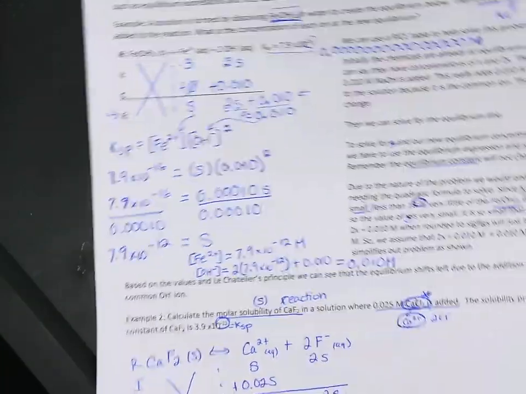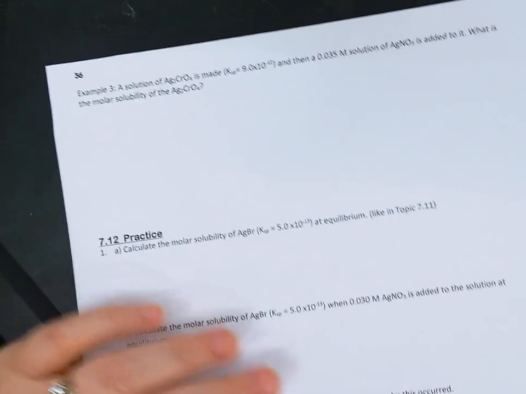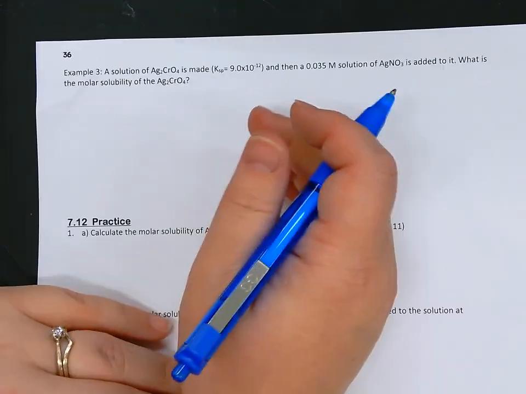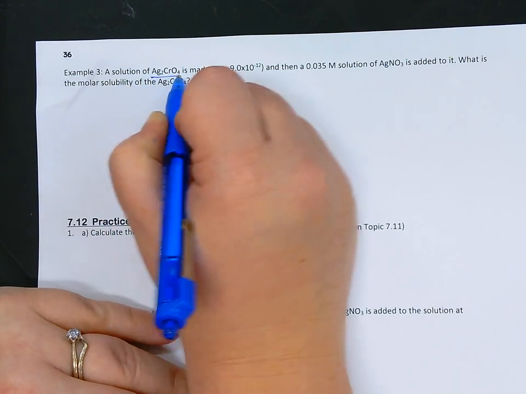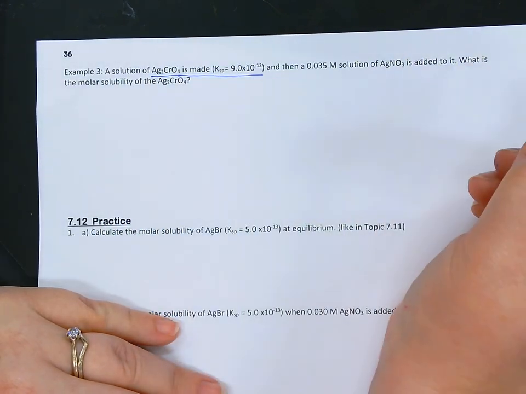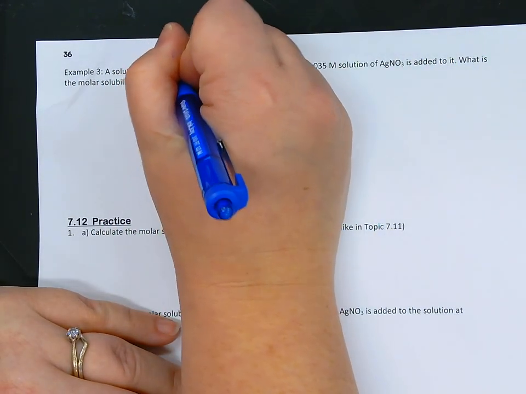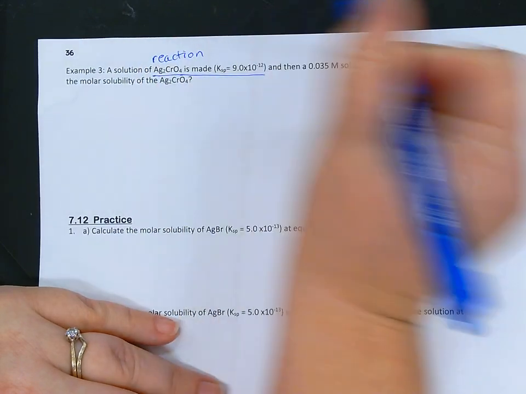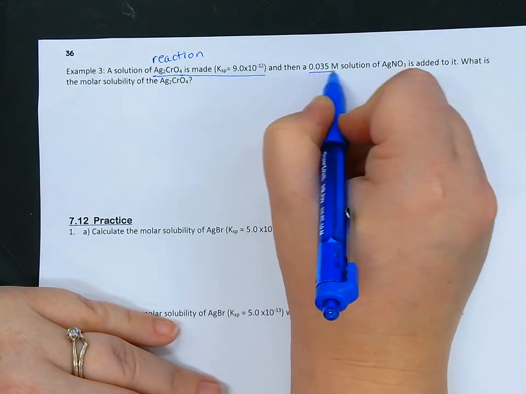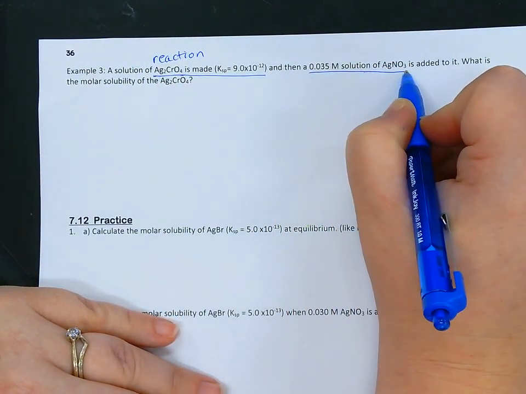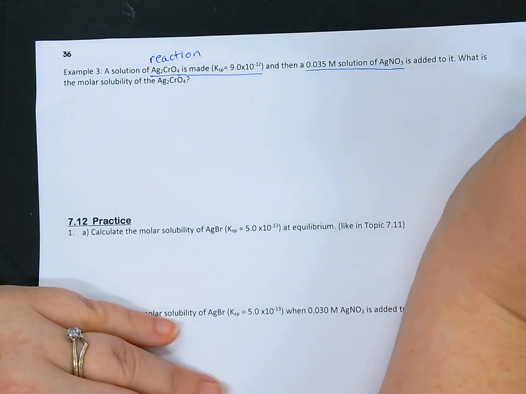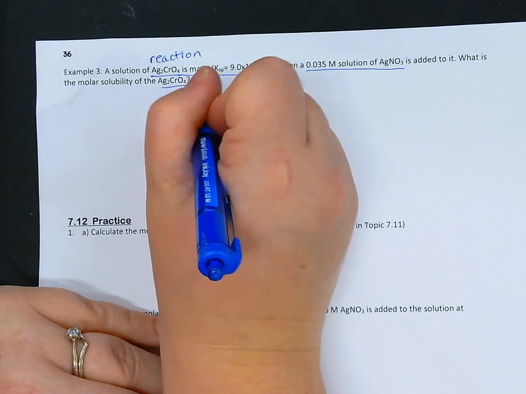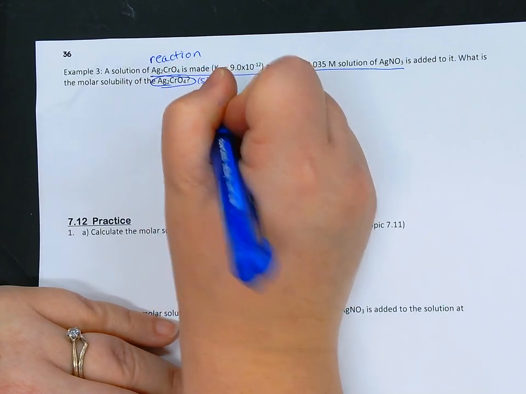Okay, let's try one more example here. A solution of silver chromate is made and gives us a KSP, so that's the one we want to write the reaction for. And then a solution of silver nitrate is added to it, so that's what we're going to add. And we're looking again for the molar solubility of this, so we're solving for S.